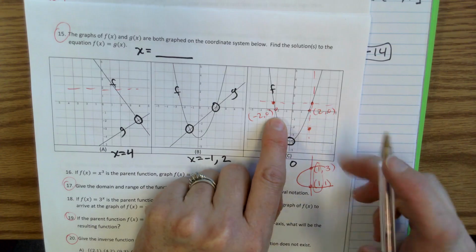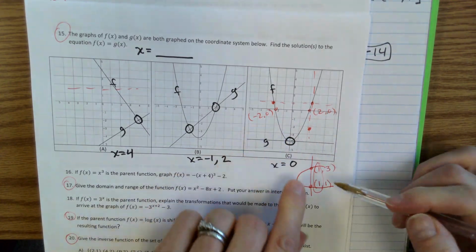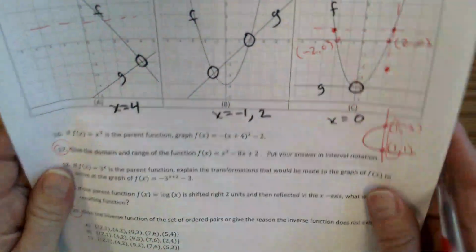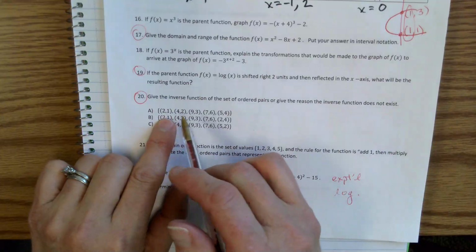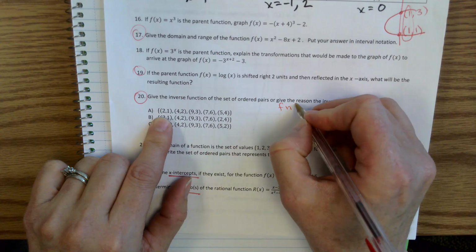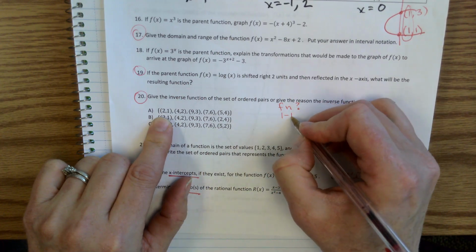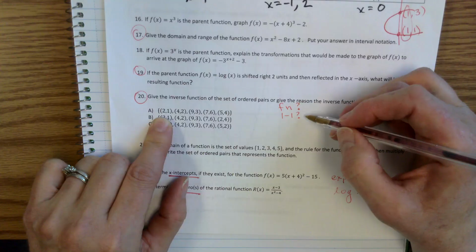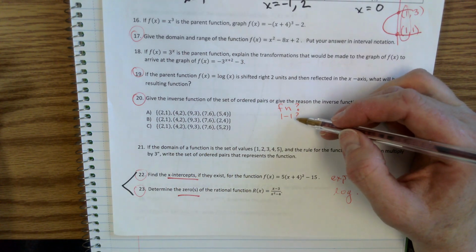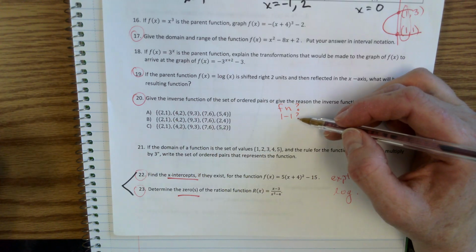So to look for one-to-one, we look for matching y's. To look for whether or not it's a function, we look for matching x's. So let's do that here. This first example. First, we're going to check if it's a function. Is it a function? If it is, is it one-to-one? If it's not a function, it can't be one-to-one because we only talk about one-to-one functions, not one-to-one relations.